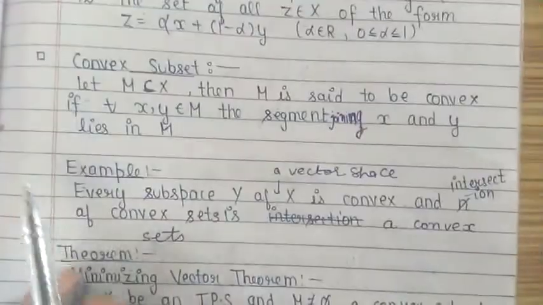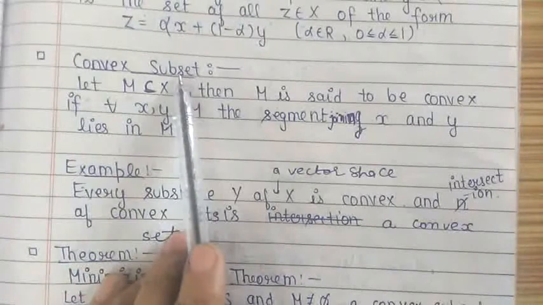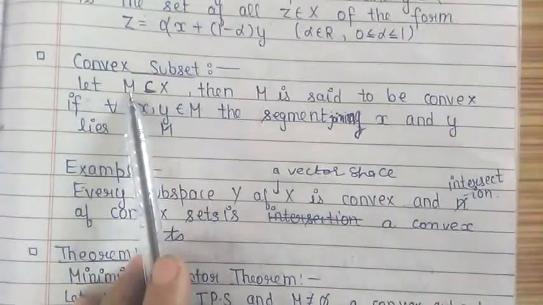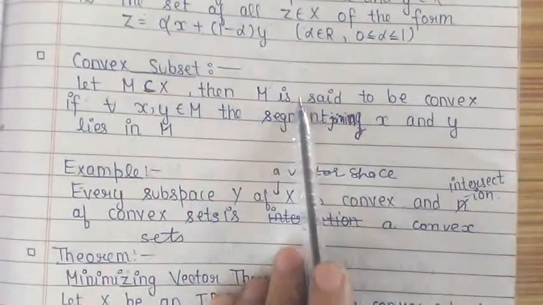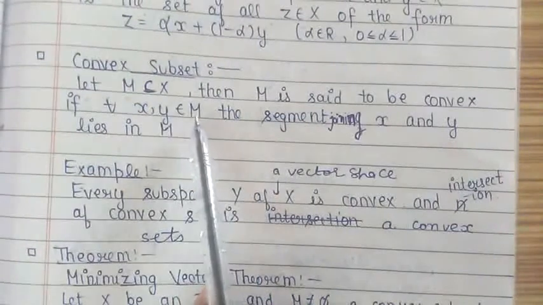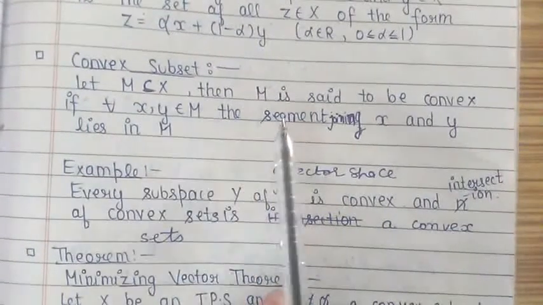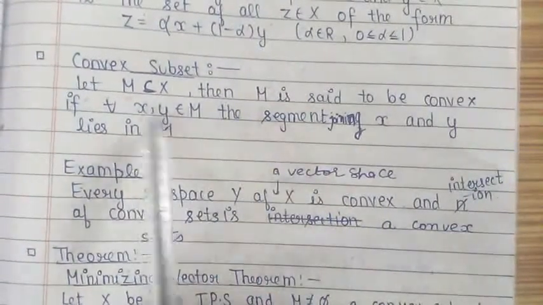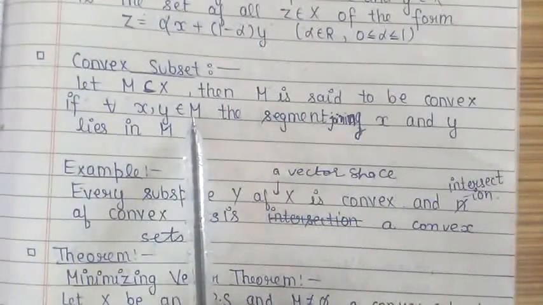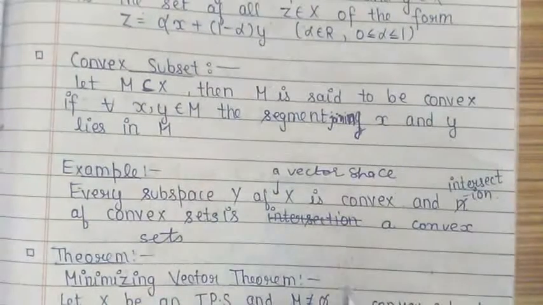Next is the definition: what is a convex subset? Let us take X to be a vector space, M a subset of X. Then we say that M is convex if we take two elements from the set M, then the segment joining these two elements is contained in M. Then we say that the set is convex.